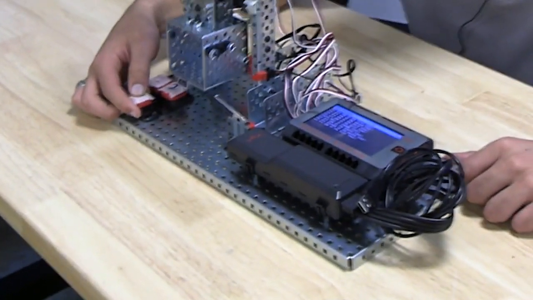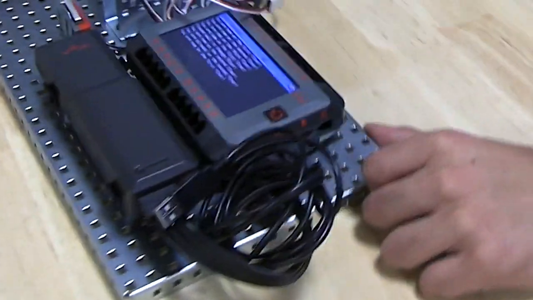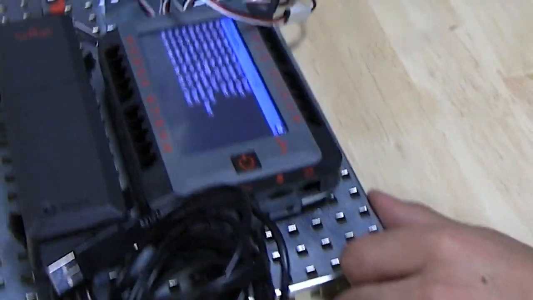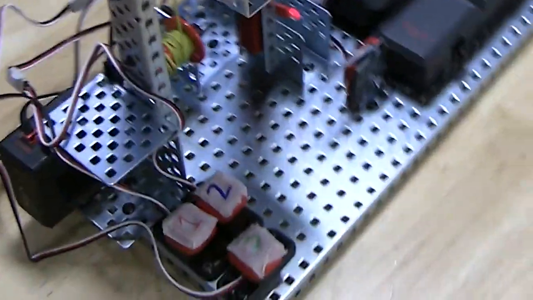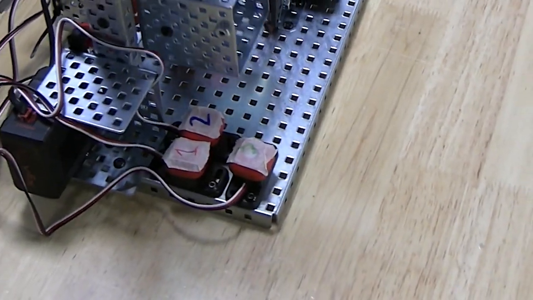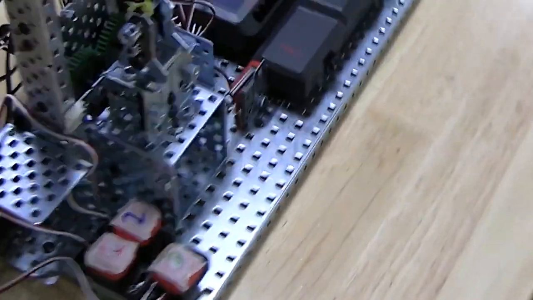If we were to press floor number 2, it would head to floor number 2. And as you can see, every floor it goes to, the LED lights up. And then if we want to head to floor number 1, we can head to floor number 1. If we were to press the same button again, the screen would show that you are already on this floor.